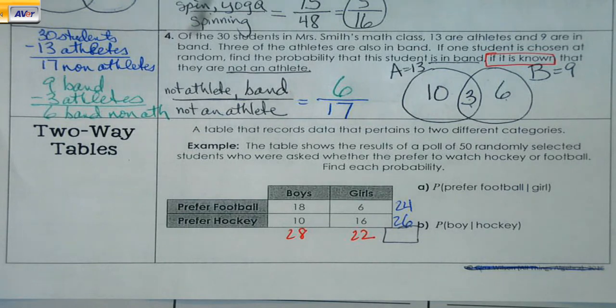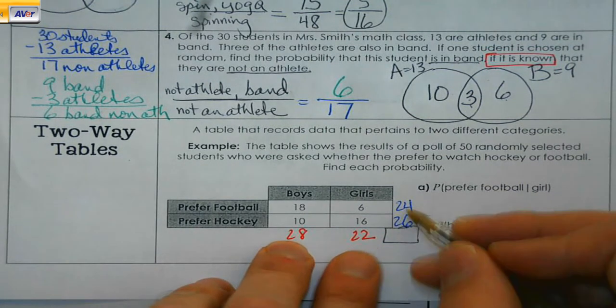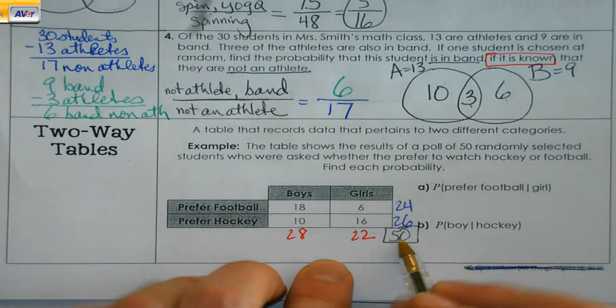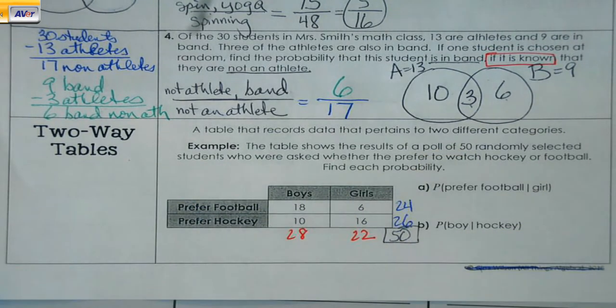What should occur here is that my rows and my columns add up to the same thing. 28 and 22 should add to the same thing as 24 and 26, which is 50. And I also kind of have a double check in this one because they said a result of a poll of 50.